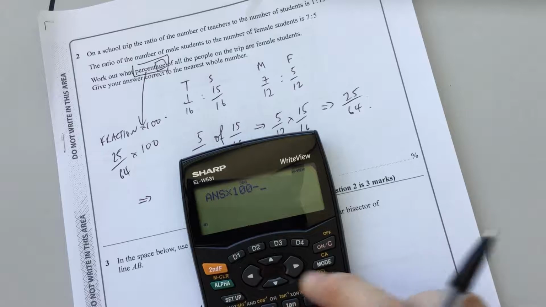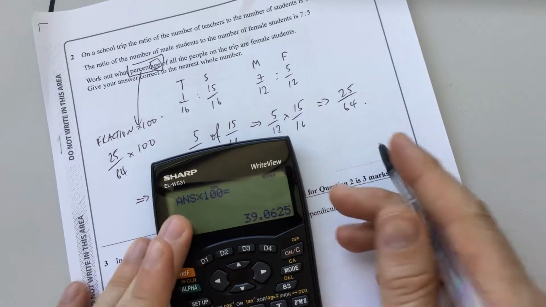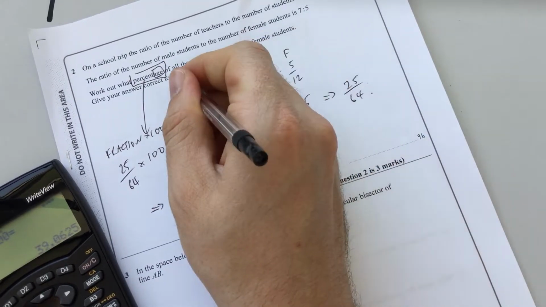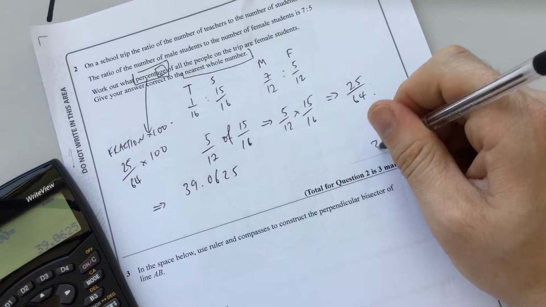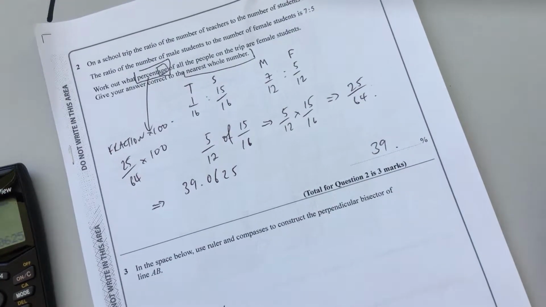So it says syntax error because I'm in the paint. So I've got that. Okay, so 39.0625. Correct to the nearest whole number is 39. Okay, nice and straightforward when you know what to do.